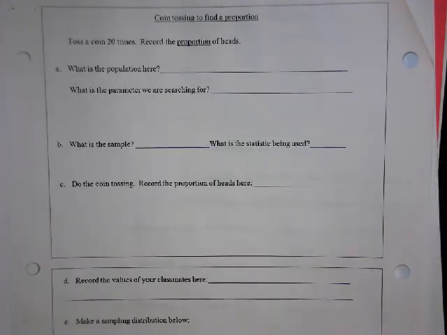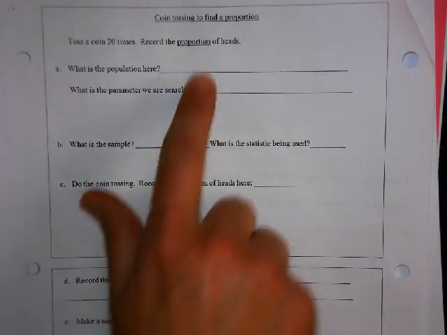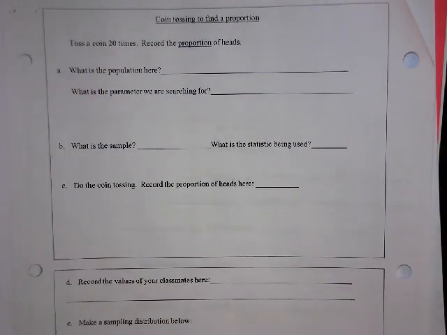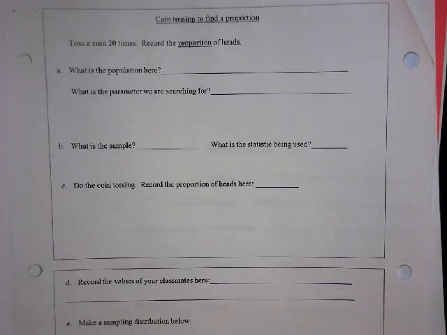All right, you're going to toss the coin 20 times. I want you to record the proportion of heads you get. 20 times, record the proportion of heads.